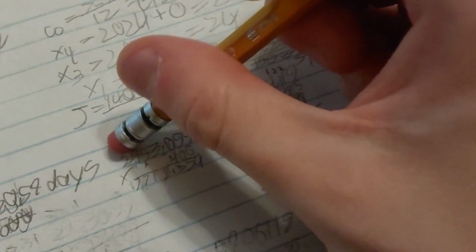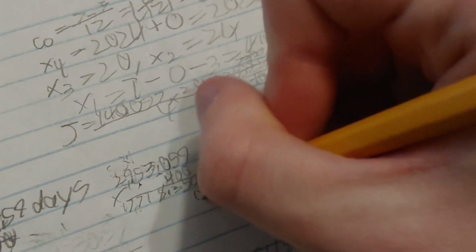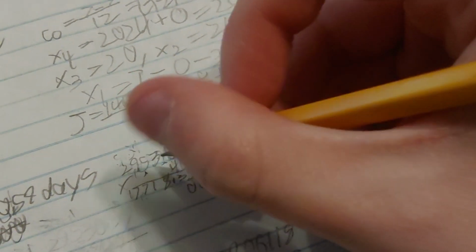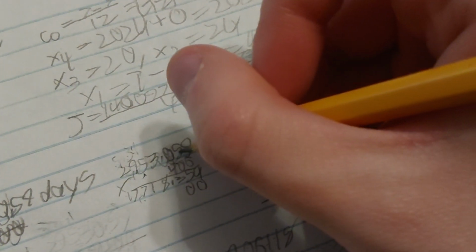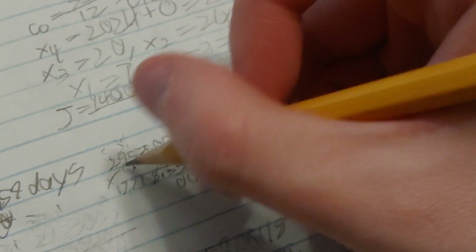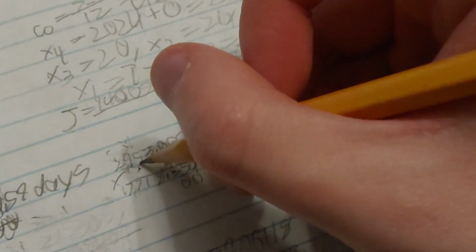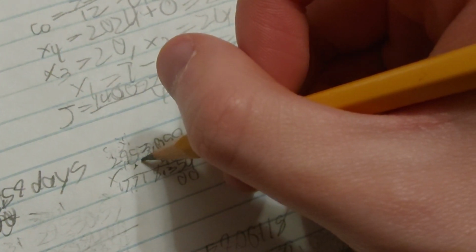Now we multiply this by 400, which is the same as 295,305.9 times 4.